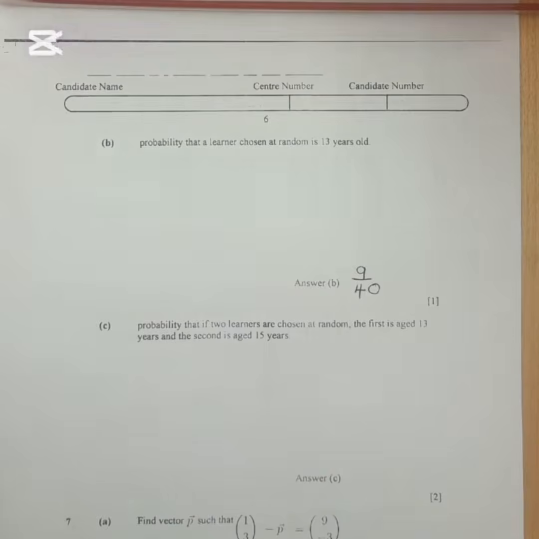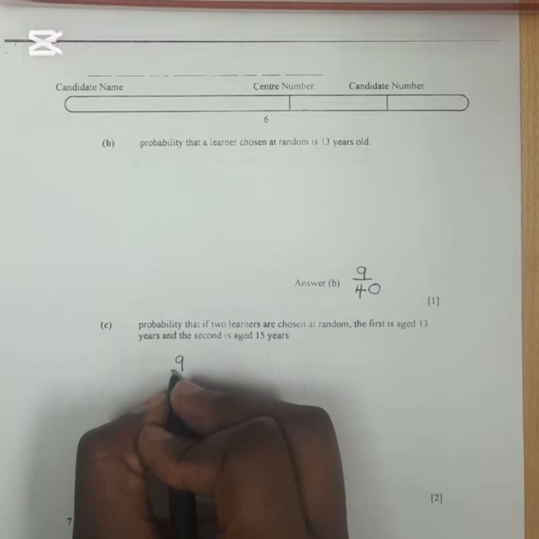And then on part C, probability that if 2 learners are chosen at random, the first is aged 13 years and the second is aged 15 years. So the probability that the student is 13 years old, we write 9 over 40.